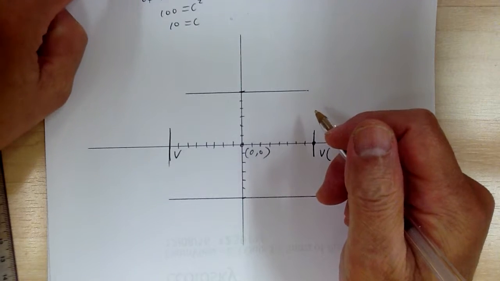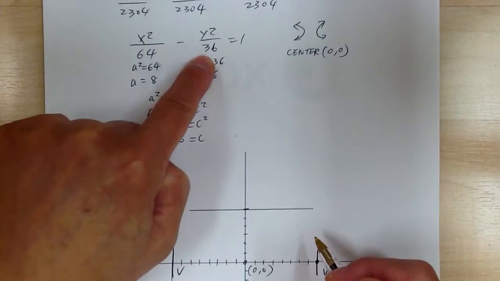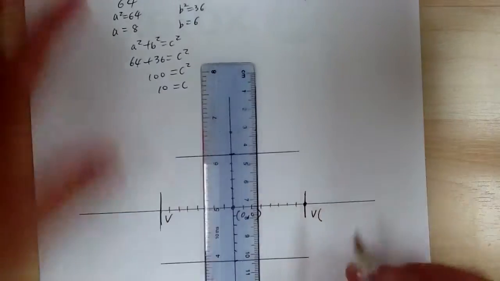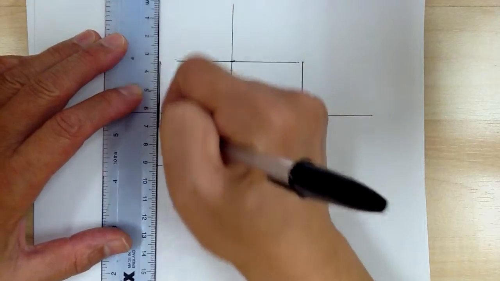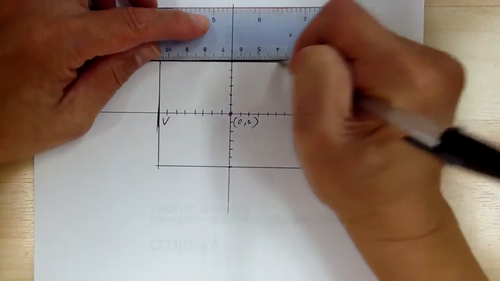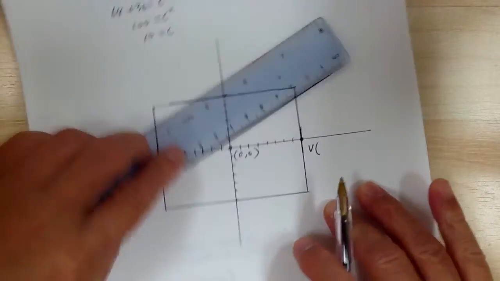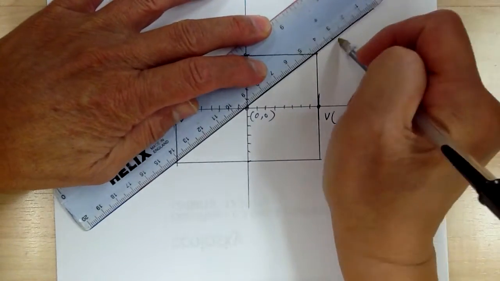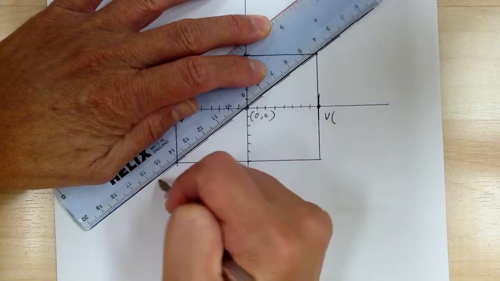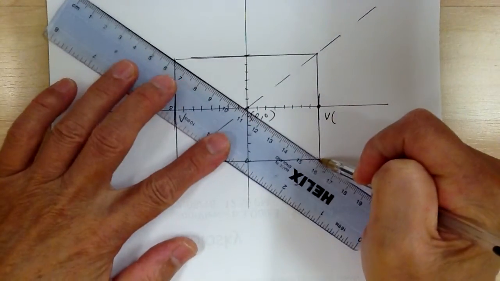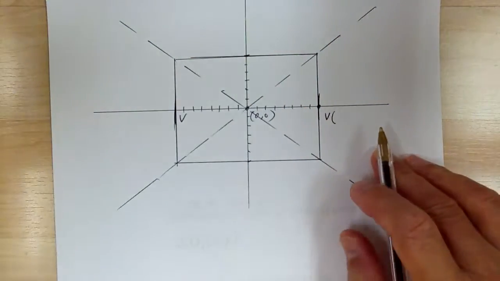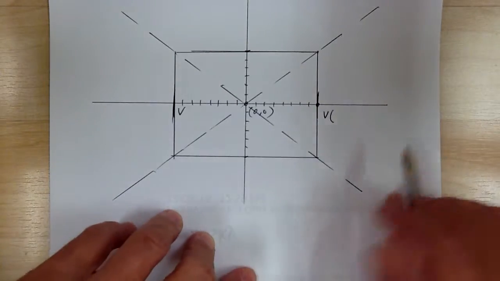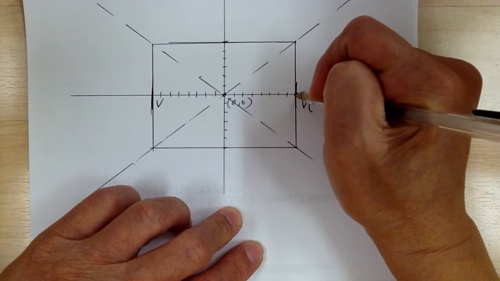So again, from here, this is under the x, so it's going in the x direction. This is under the y, so going in the y direction. Okay, so go and draw your box. And then draw the asymptotes. And this is going in the x direction. So again, the graph always starts at a vertex, and it goes this way.